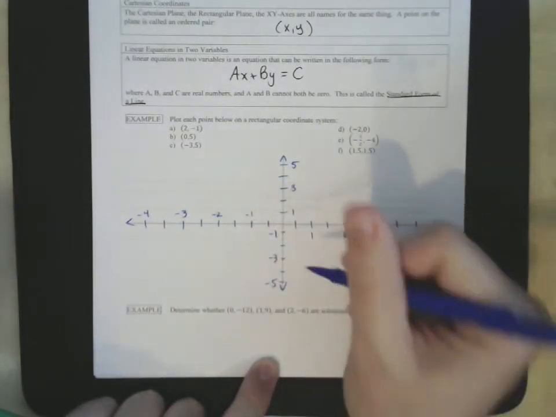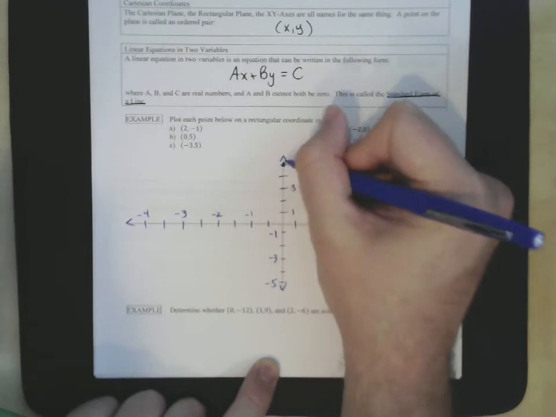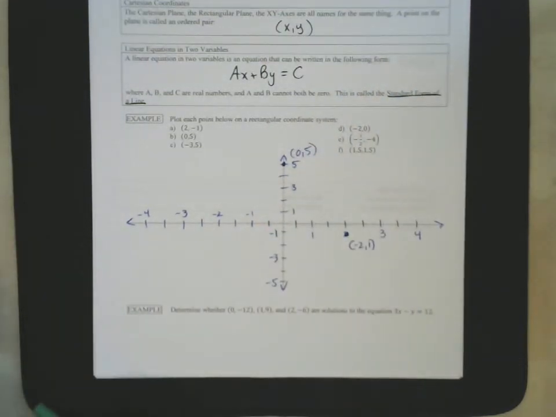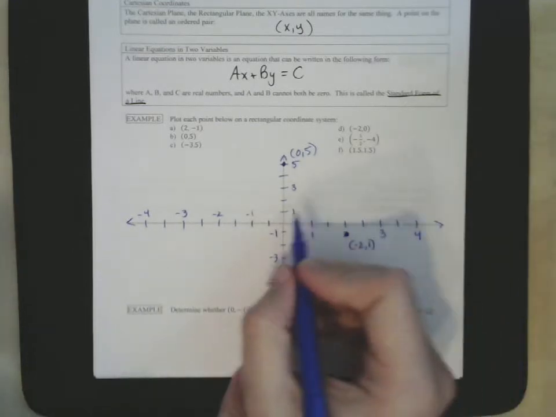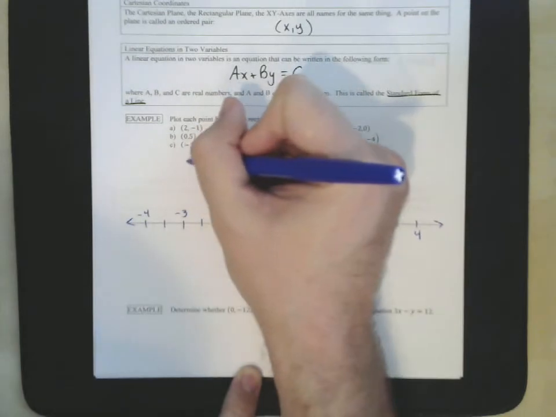Point B is (0, 5), so that's 0 on the x, and then 5. Again, make sure you label. There doesn't need to be any guesswork involved. And then C is (-3, 5), so that's up here.